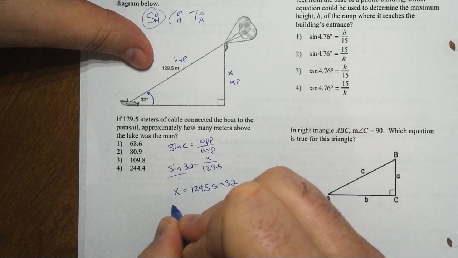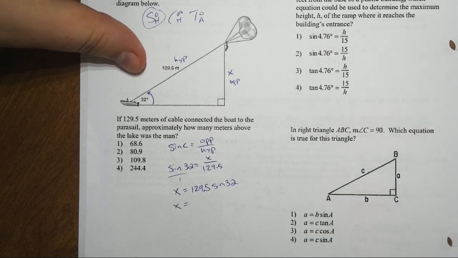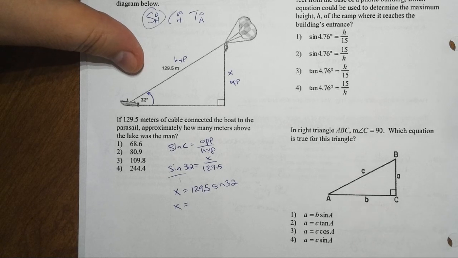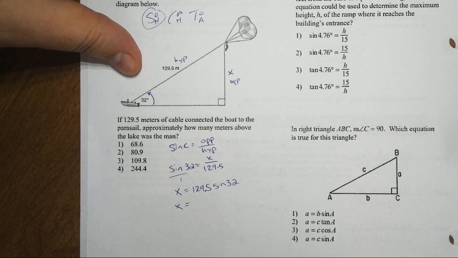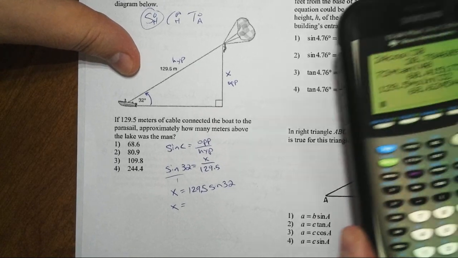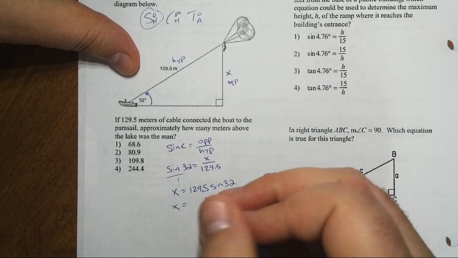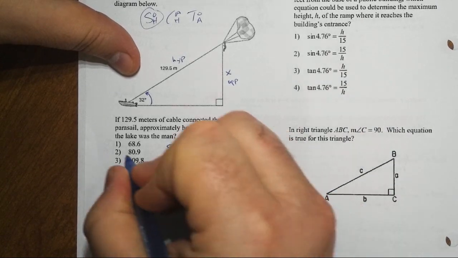And then we get our answer just by multiplying those two things together. And it's 68.6. And so that's choice one.